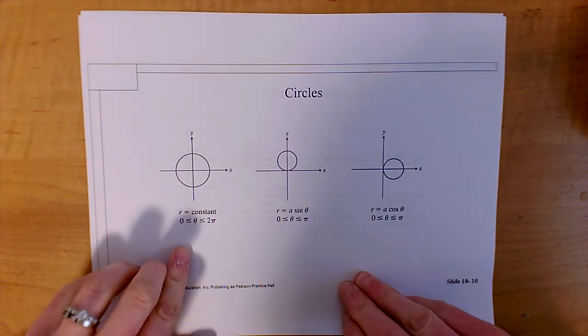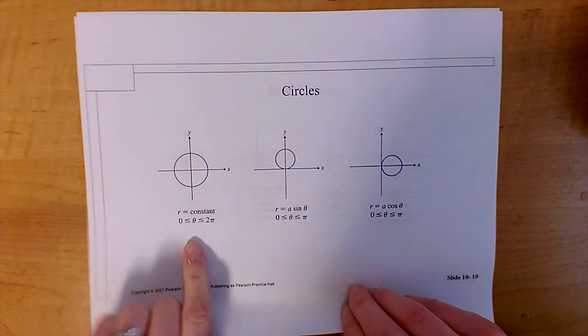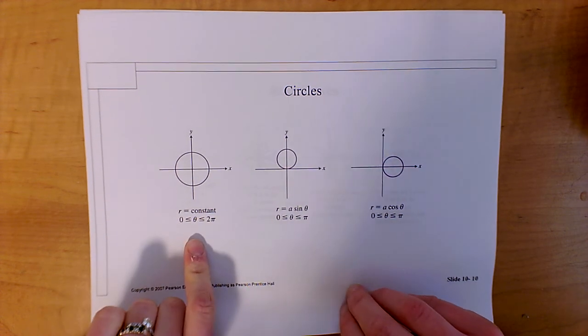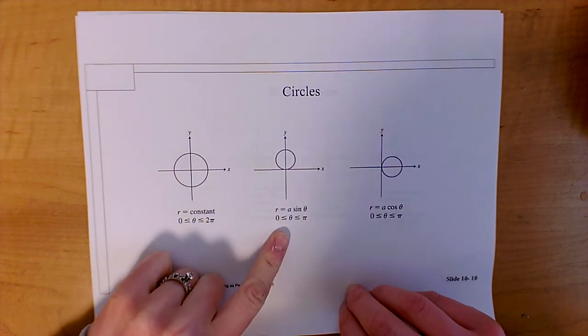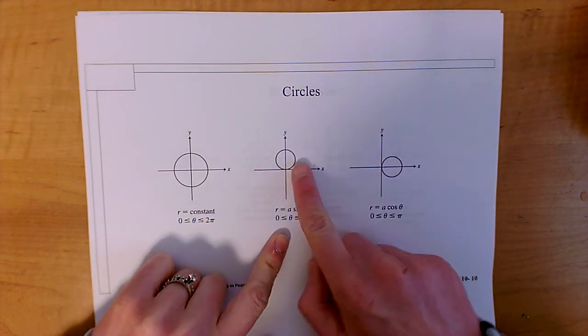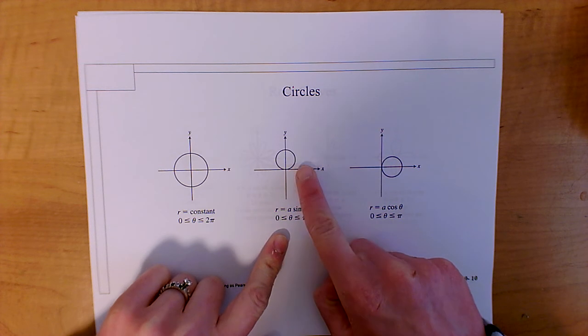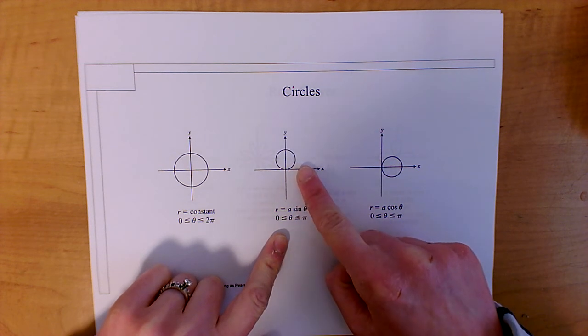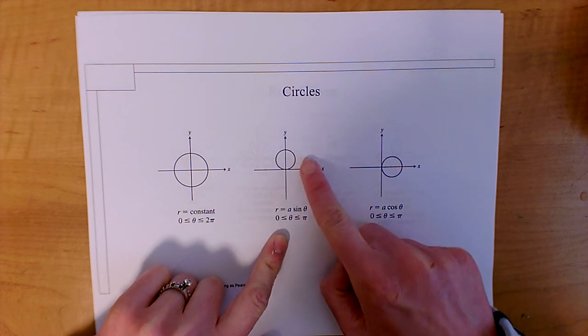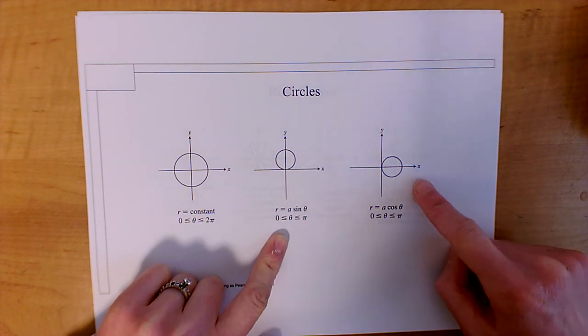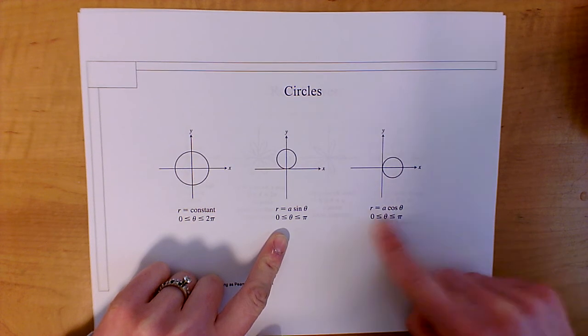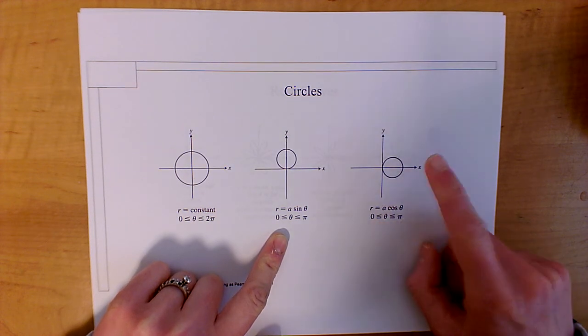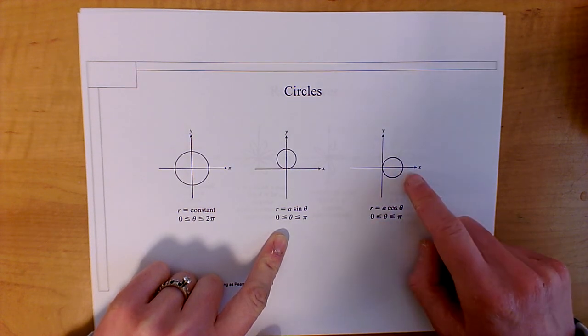So when your radius is a constant, that's just going to be a circle, and your interval there is from 0 to 2 pi. r equals a sine theta: your circle will be shifted up on your y-axis. That's easy to remember. How I always remember that one is because typically we associate y with sine. So then likewise, we also associate cosine with x. So r equals a cosine theta. That's going to be on your x-axis.